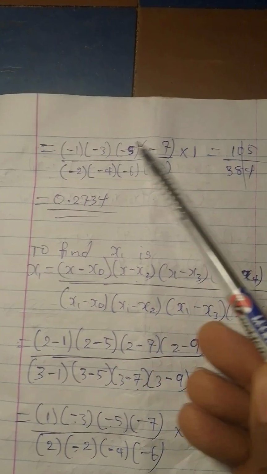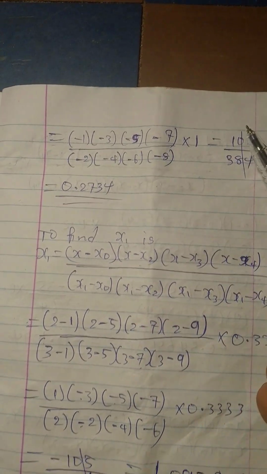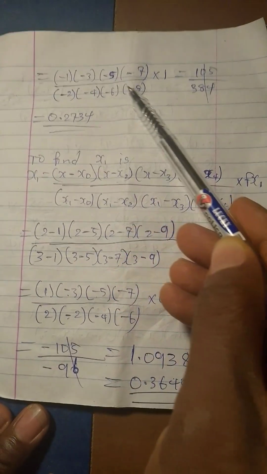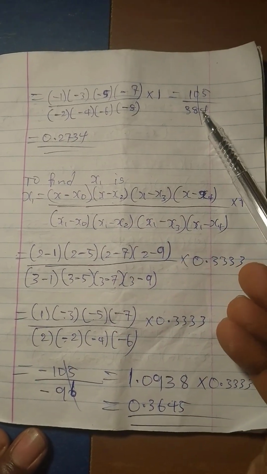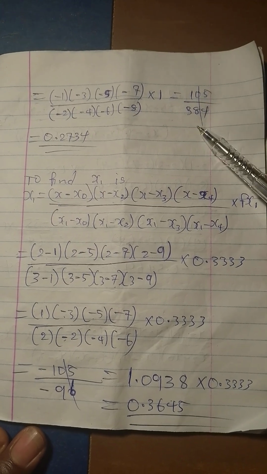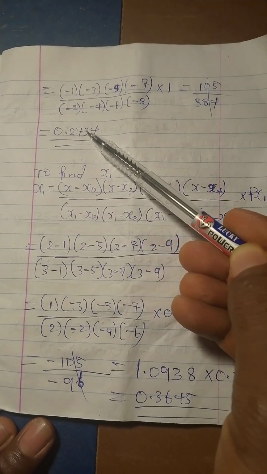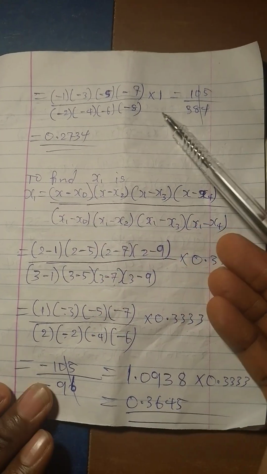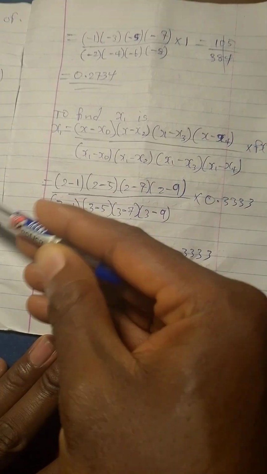Now times 1. If I multiply everything here, I'll have 105, all over, everything here multiplied, I'll have 384. So 105 divided by 384 will give me 0.2734. And that is the answer for x0. Very simple. Now let's move on to find x1.